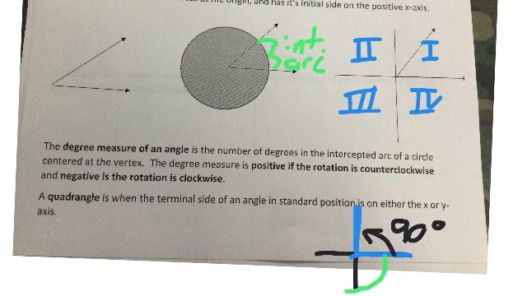that would put me at 90, 180, 270. And I get to the same terminal side. So that could be a negative 270-degree rotation. A 90-degree positive rotation is the same as a negative 270-degree rotation. So again, positive is counterclockwise, negative is clockwise. A quadrantal angle is when the terminal side of an angle in standard position is either on the x or y axis. So again, probably a term you'll never hear me use, but I guess you might need to know that.